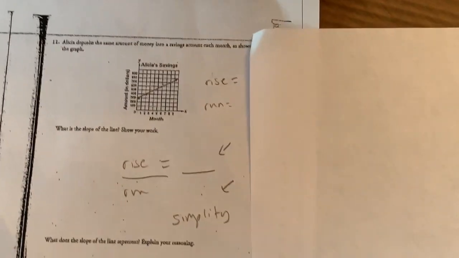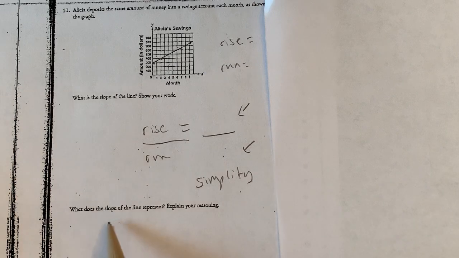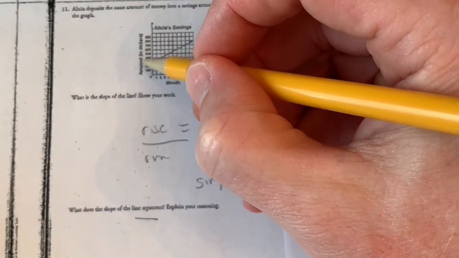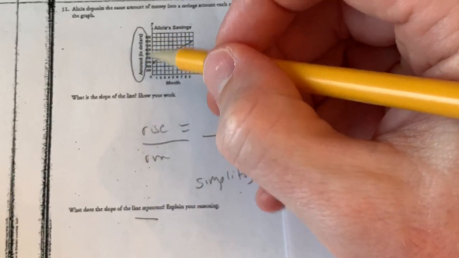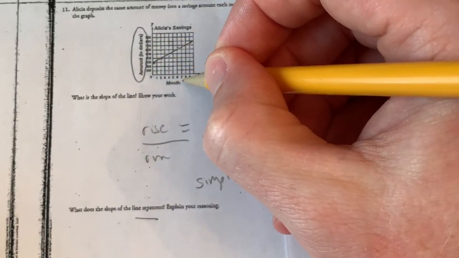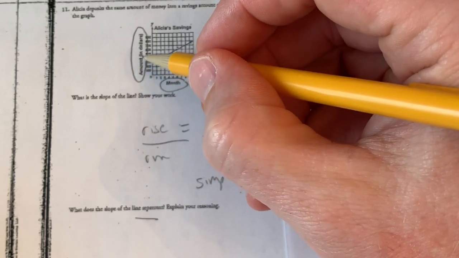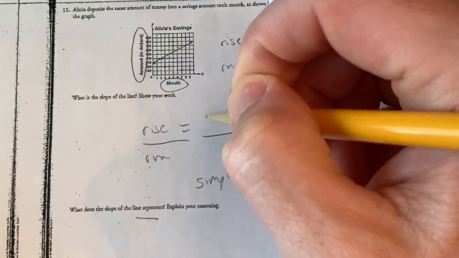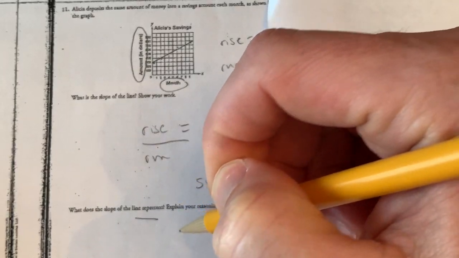So then when you look at the second half of this question, it says, what does the slope of the line represent? Explain your reasoning. So remember, whenever they ask what it represents, you want to go back and look at your descriptors for your y-axis and your x-axis. And so you want to use these words, the amount in dollars and the word months, and you want to use these words and your slope to answer this question.